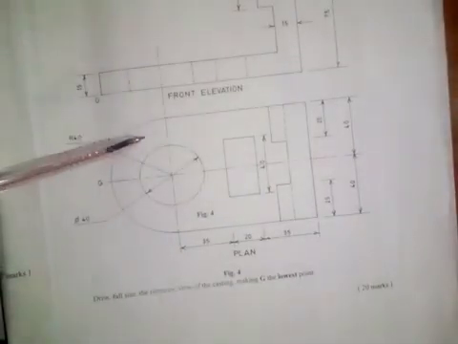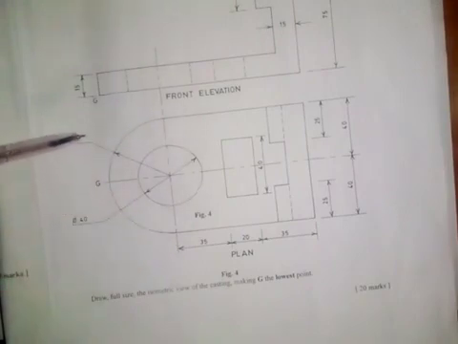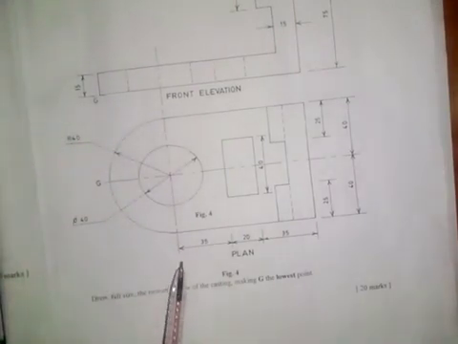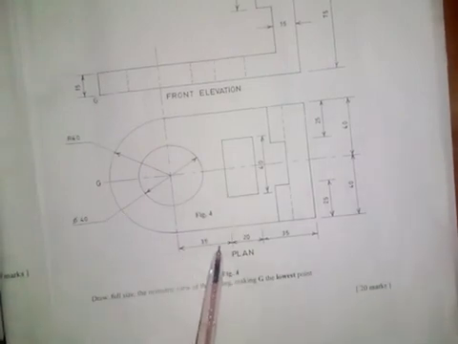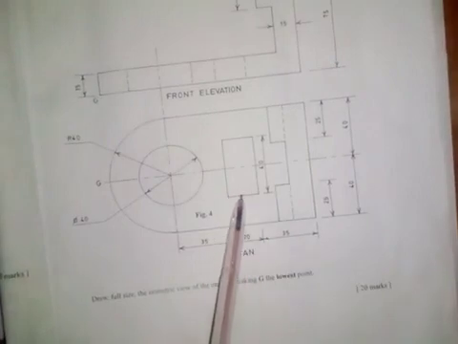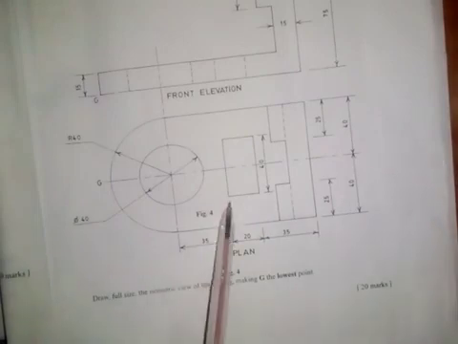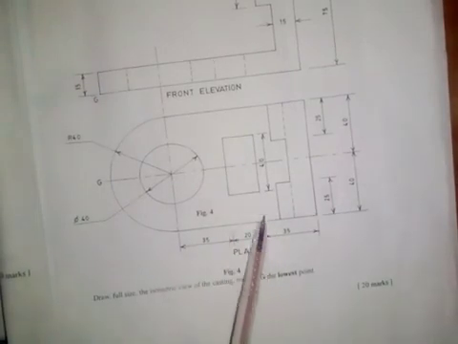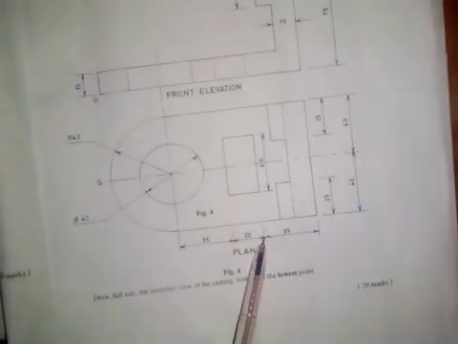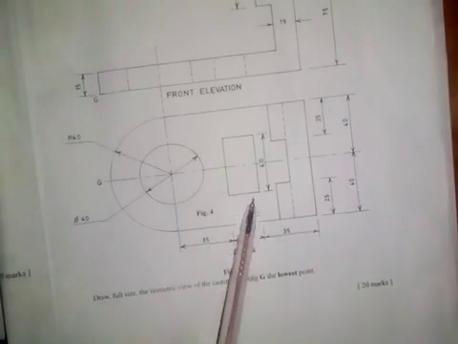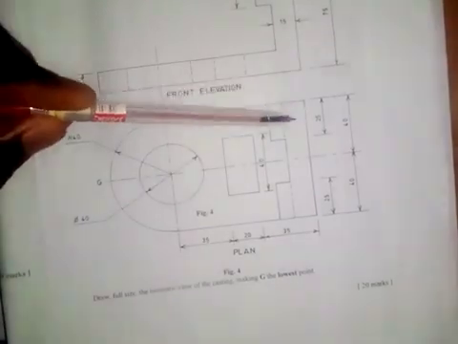And coming to the plan, we have the diameter of this circle is 40 millimeters, and the radius of this semicircle here is 40 millimeters. And then we have a distance of this point from the center line of the circle is 35, and the thickness of this is going to give us a rectangular hole. The distance from here to here is 20 millimeters, and also for the rectangular hole, the length is 40 millimeters, and the distance from this point here to this point here is 35 millimeters.